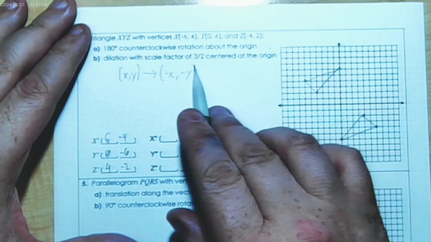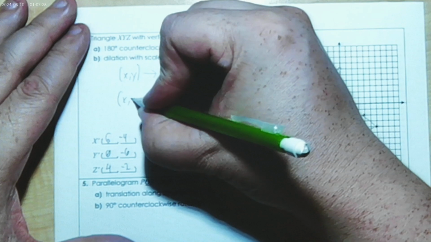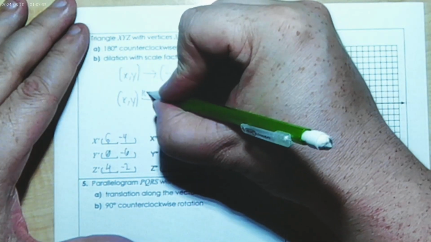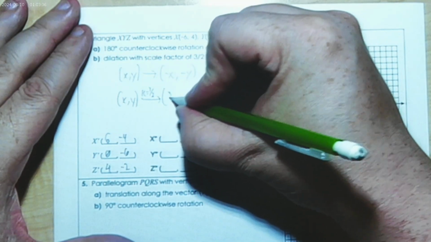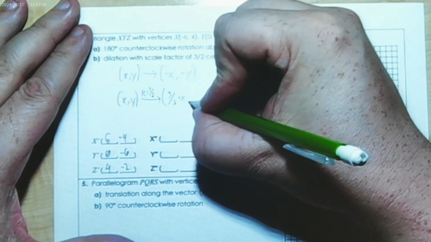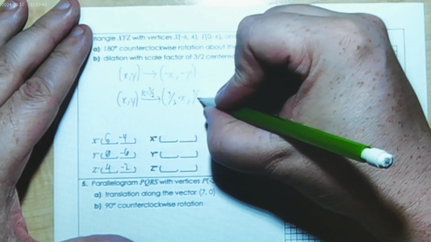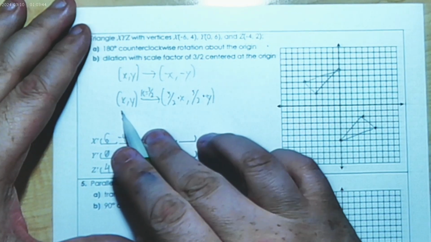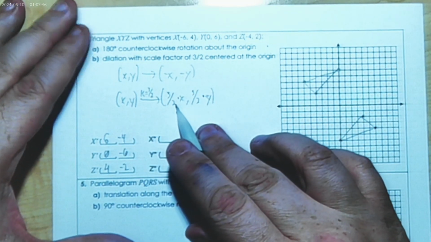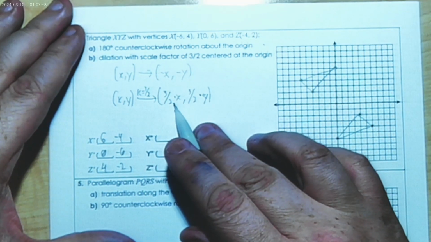Dilation with scale factor of 3/2 centered at the origin. So what that means is for every x and y that we have, k is 3/2. So for every x we have, it's 3/2 times x. And for every y we have, it's 3/2 times y. So whatever x we start with, we multiply it by 3/2, and that gives us what we end up with.